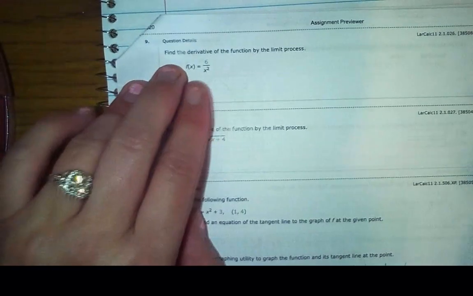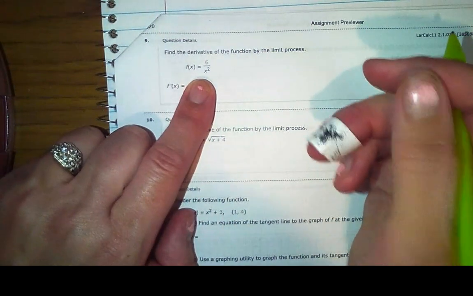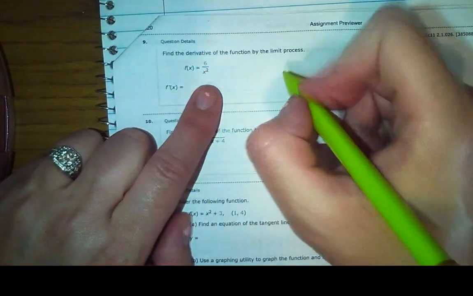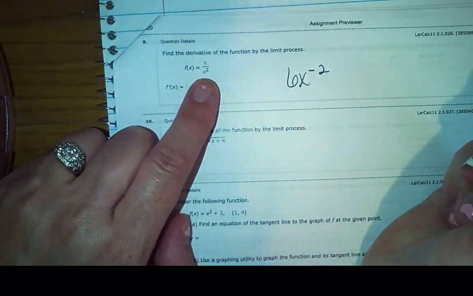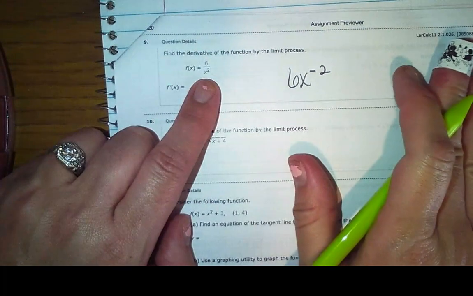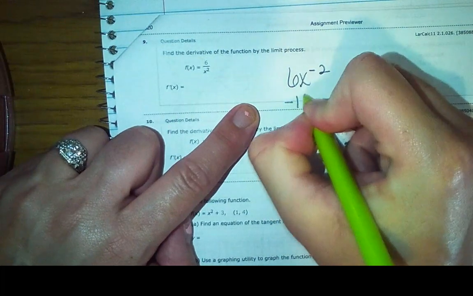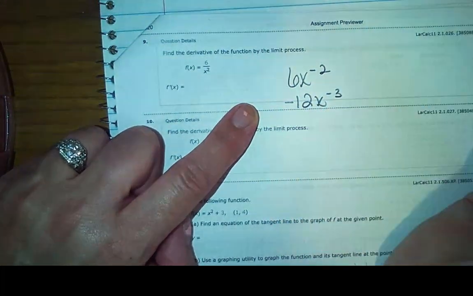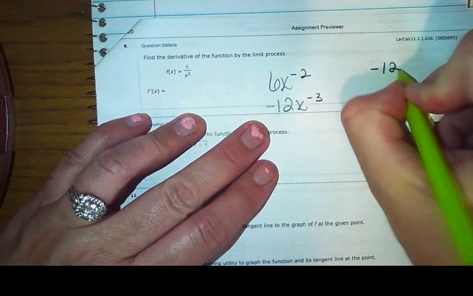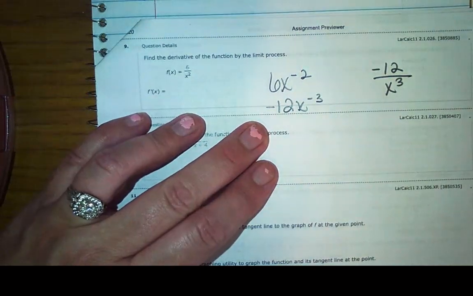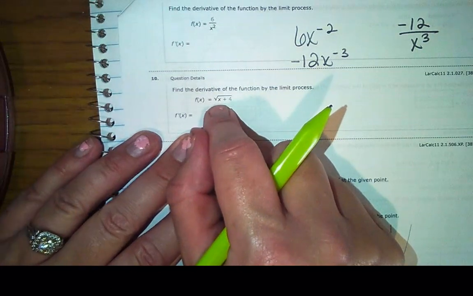Let's do some more. All right, so I've got a 6 over x squared. So what's my danger? I need to bring that variable up top. So I've got a 6x to the negative 2. All I've done is algebra. I've not done calculus. So now take a derivative. Drop your exponent out front, drop your exponent by 1, and then you're done. If you were to rewrite this, it would be negative 12 over x to the positive 3.